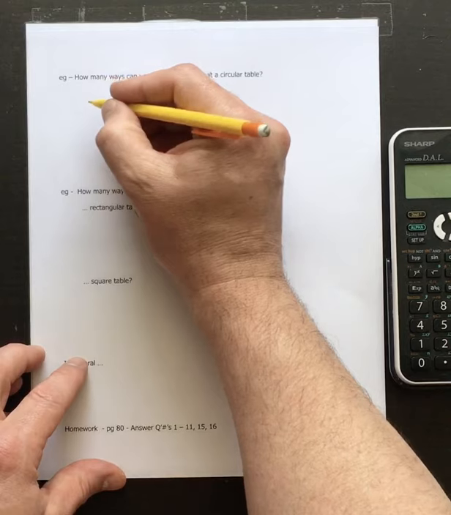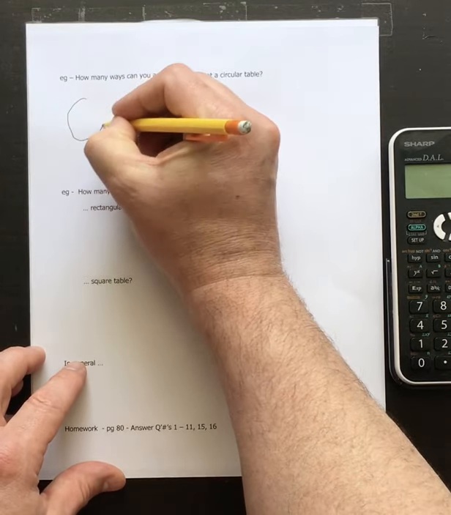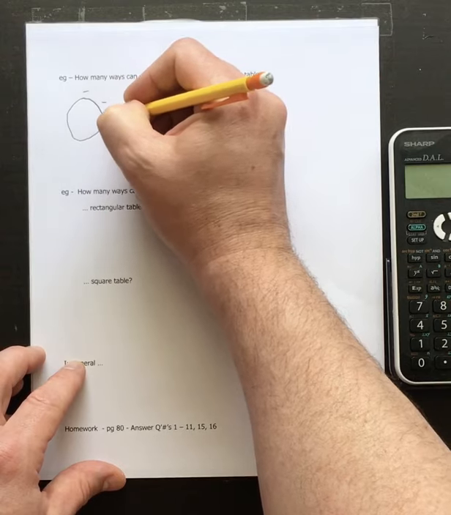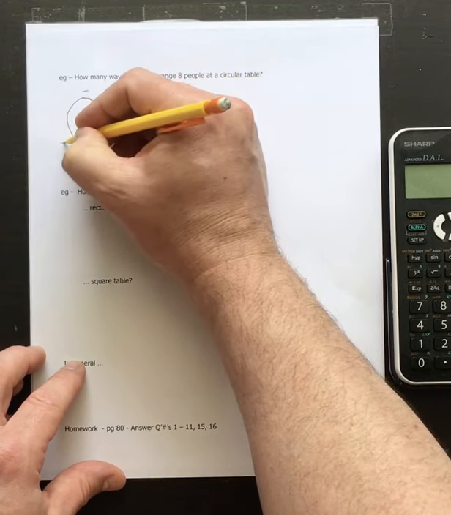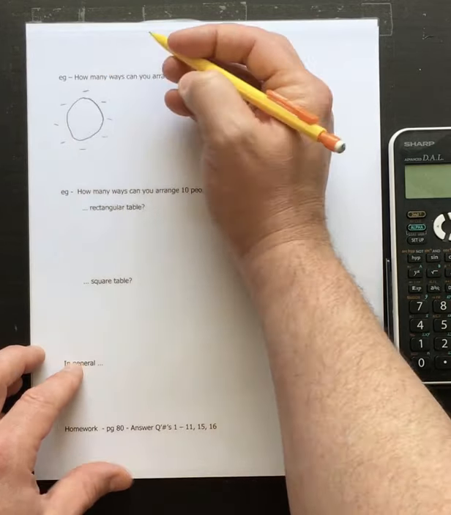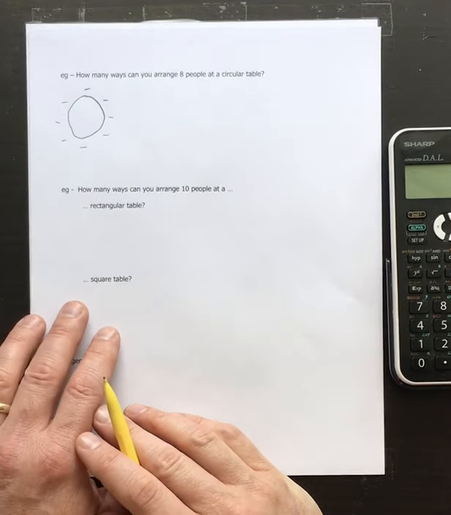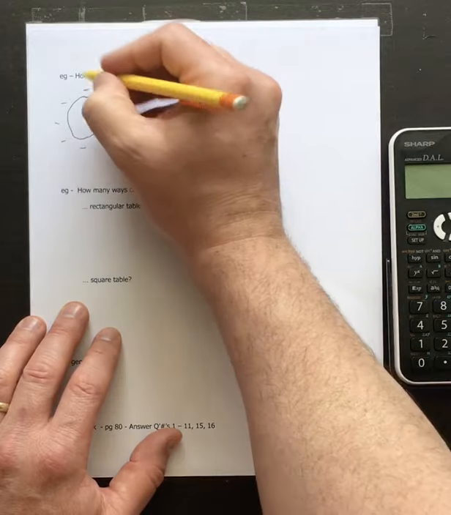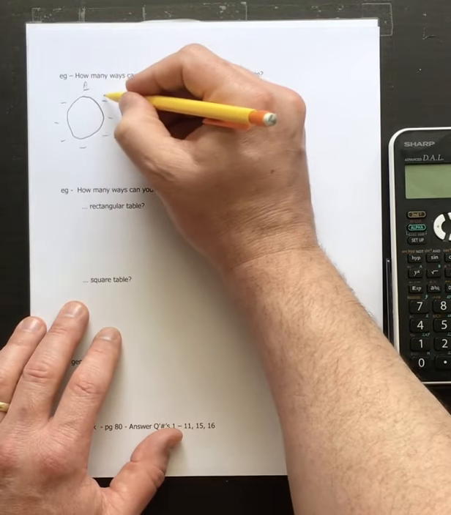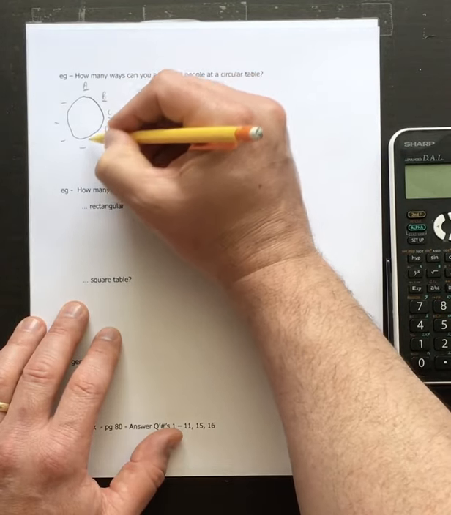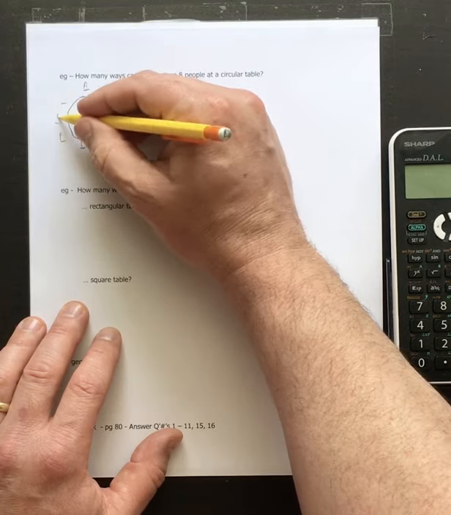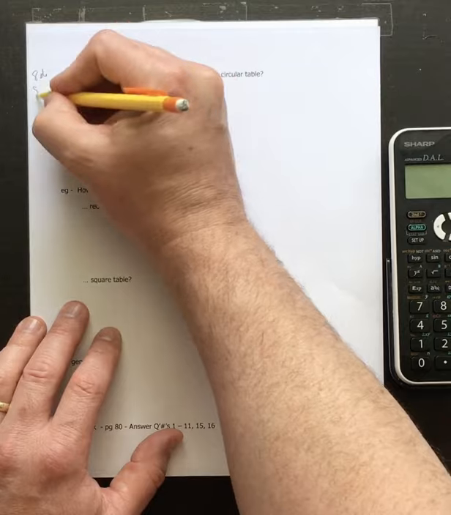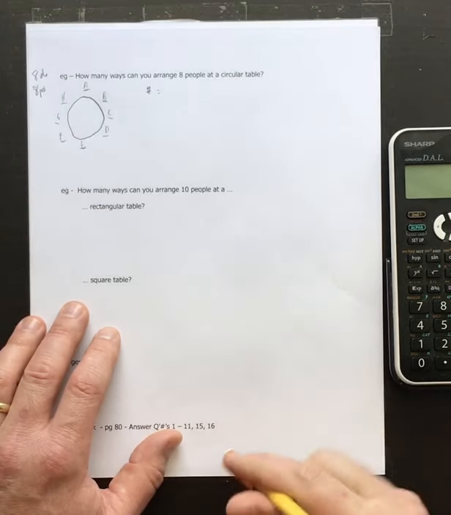Well, if we arrange 8 people at a circular table, you can think of the positions around the table: 1, 2, 3, 4, 5, 6, 7, 8. There are 8 spots around the table. Now, logically, what you would say to yourself is, the number of ways that I could do that for the 8 people is I could put person A here, and B here, and C, D, E, F, G, and H. And I have 8 elements in 8 positions at the table.